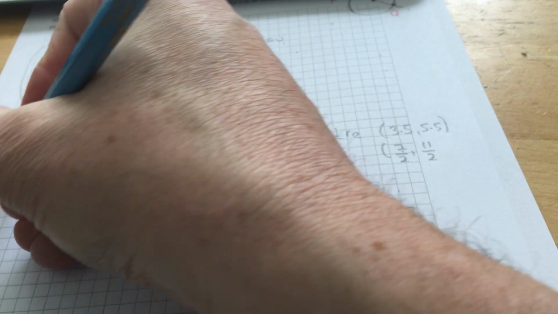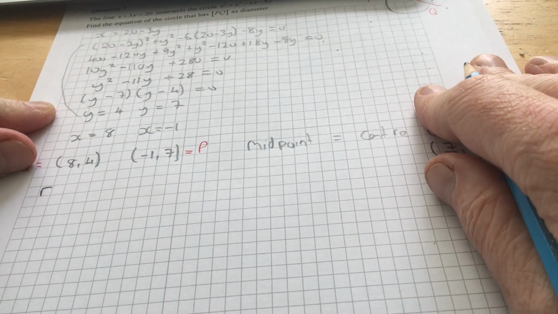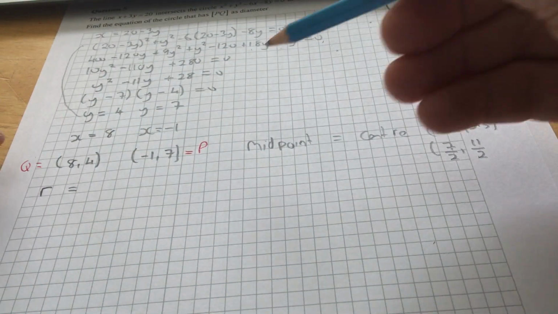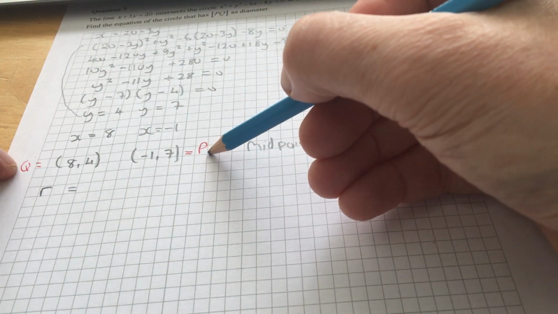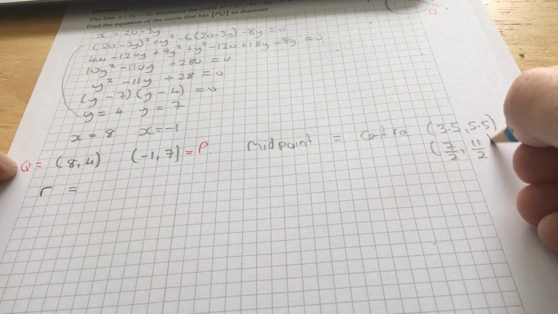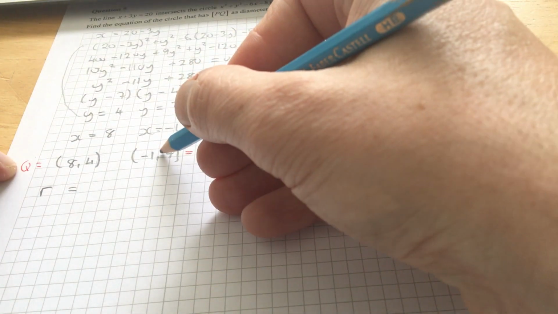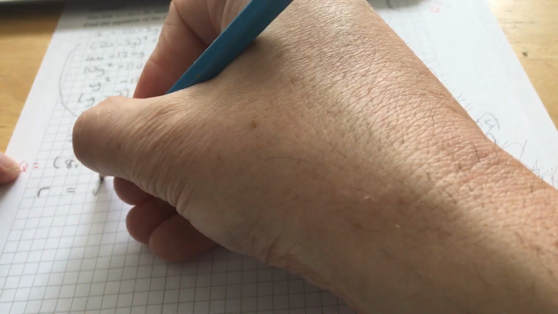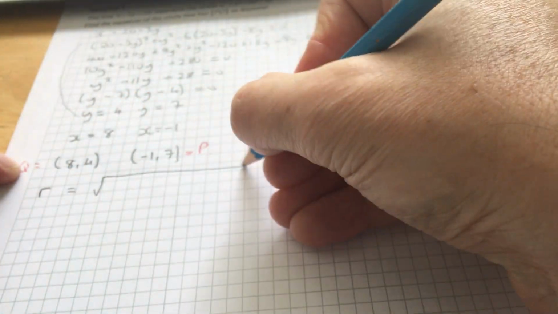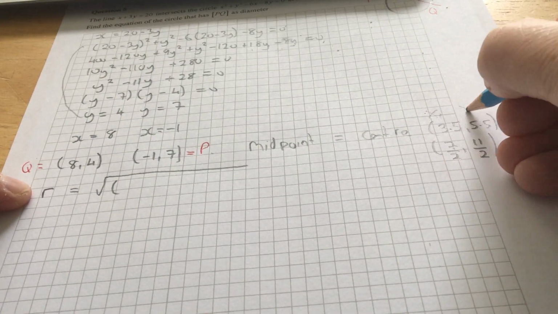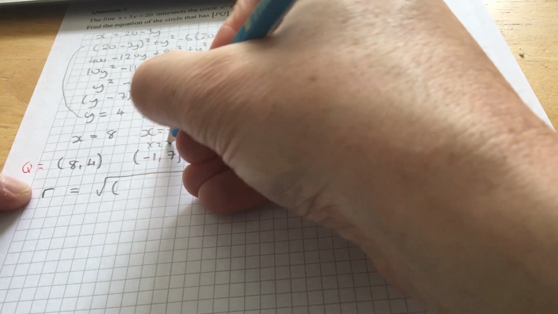Now then, you need to find the distance. The radius will be the distance from Q to P divided by 2, or it'll be the distance from the centre to either P or Q. So just whichever one you want to do yourself, I'll just work it out from the distance from the centre. So x1, y1, and say x2, y2.